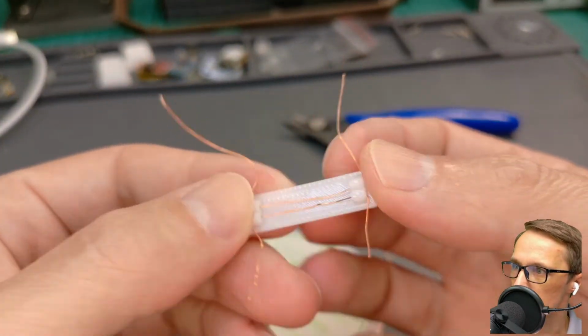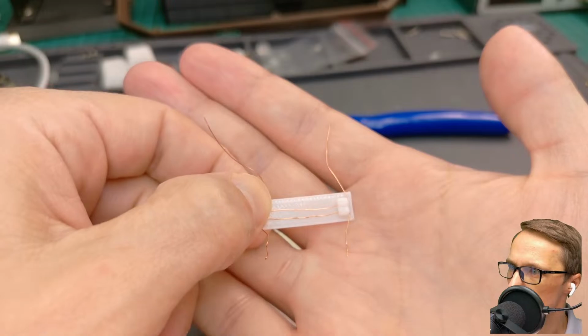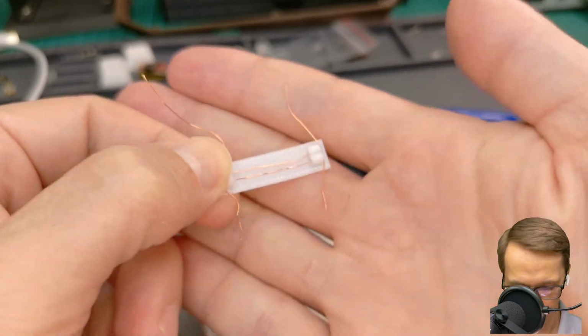Well, it's not that bad, but at the same time, I think there might be an issue.